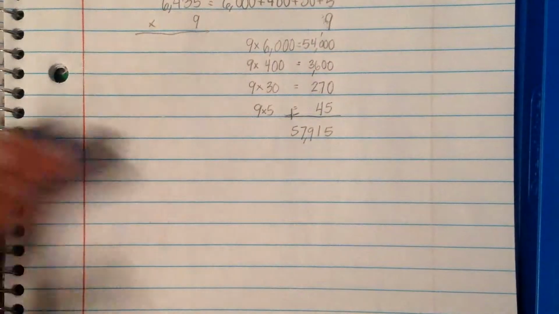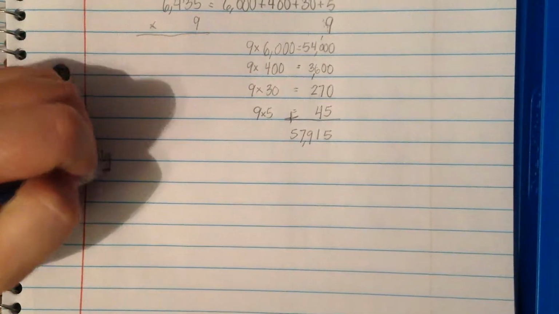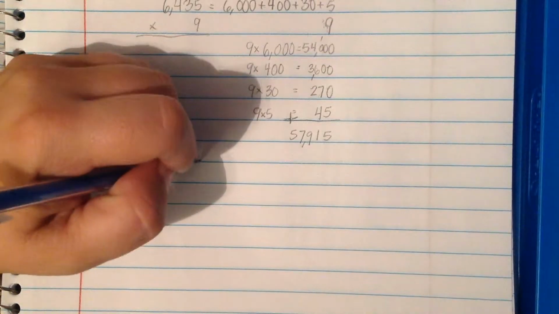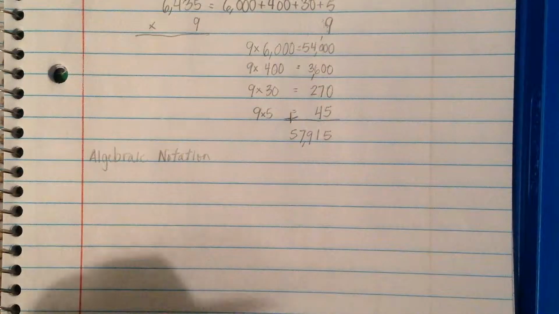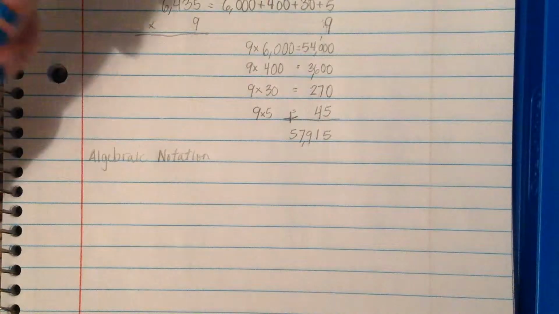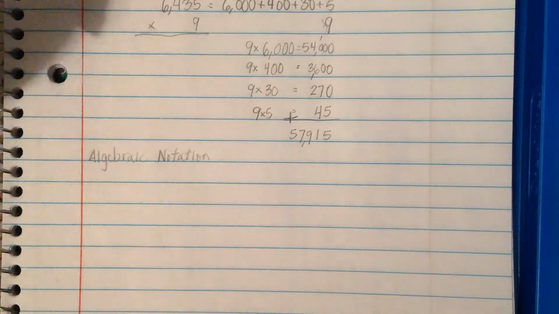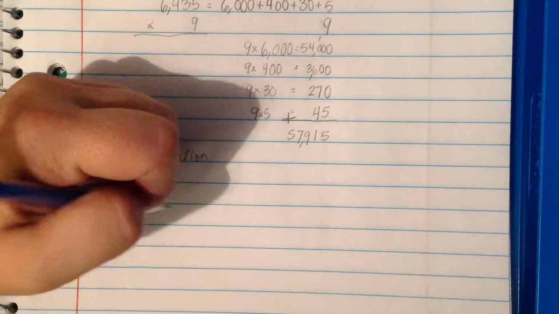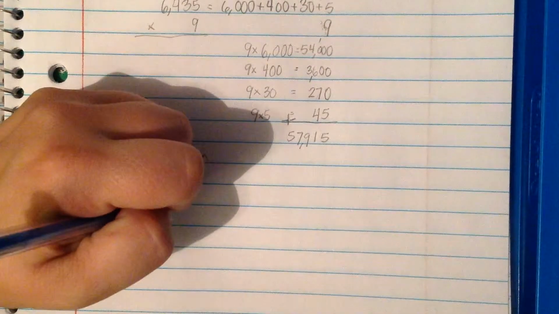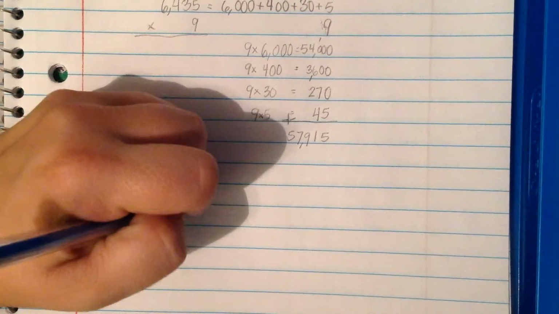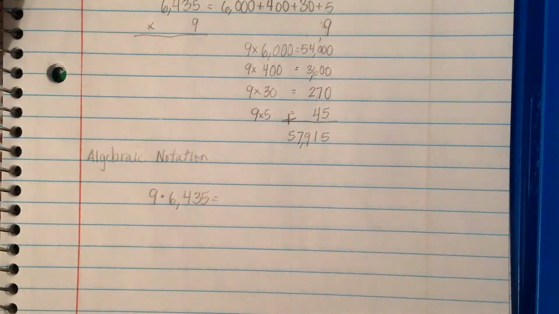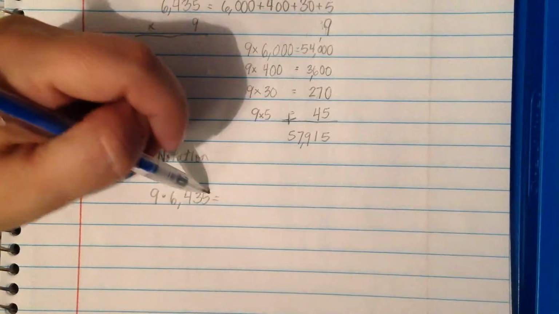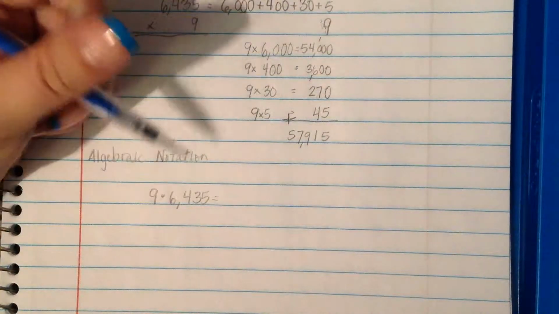For the next one, we have that algebraic notation. Same concept with that area model that we did at the very top. However, this time when I'm writing it out, you're going to see me write 9 times, remember that dot means times, 6,435 equals, and that 9 is going to get distributed to each value in this number.